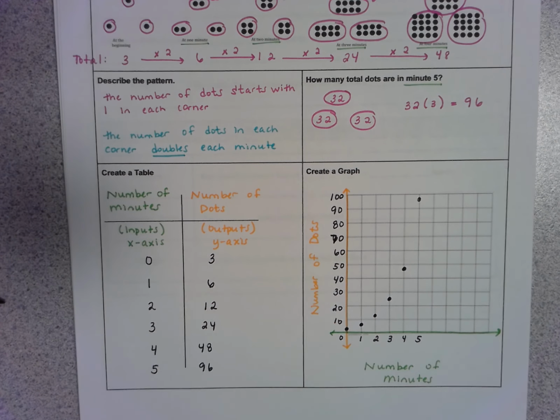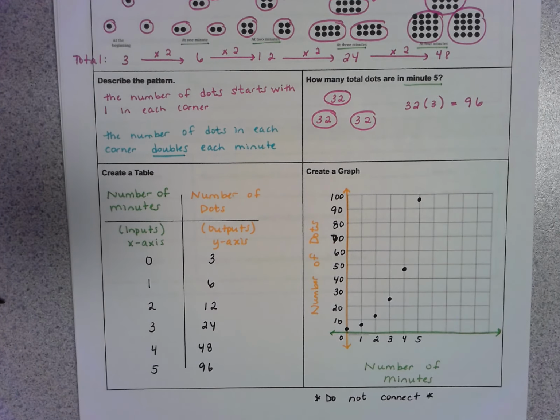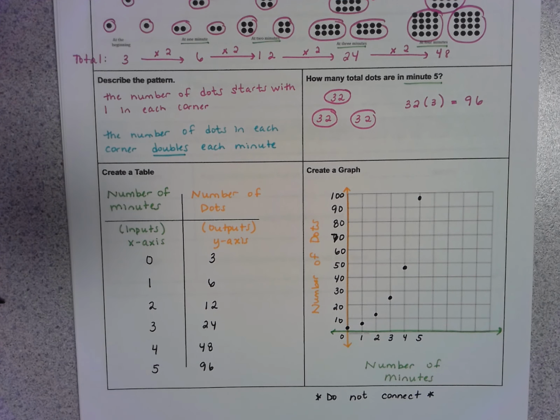Now, just like in our previous problem, we're not going to connect the dots. And the reason we're not going to connect is you're never going to have half of a dot in your pictures, so you don't want to connect this to show that you're growing gradually. You're just jumping from one picture to the next picture. The other thing you should notice here is that this is not a straight line. This is actually a very curvy graph, and it shows us this nice curve here.